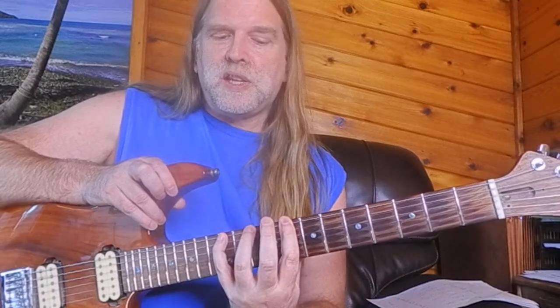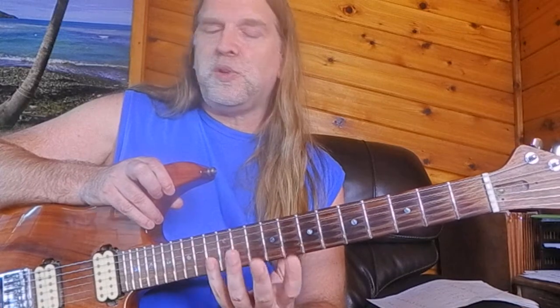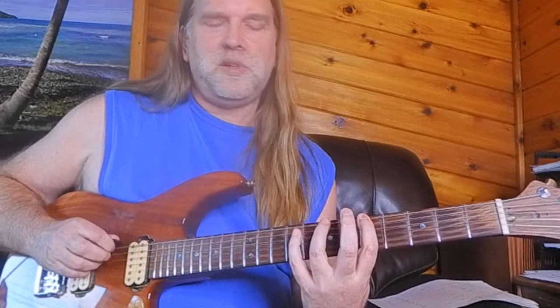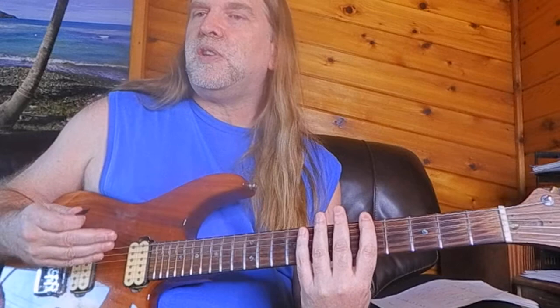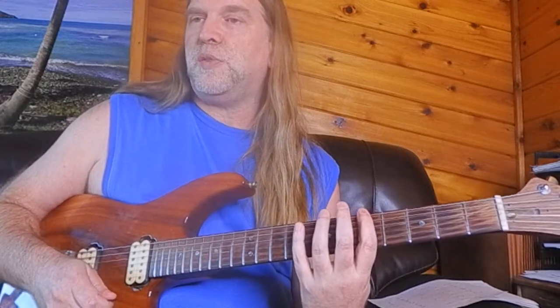If you got this in one key like this, this can be moved anywhere, so you can do any key. So if you need to do A major, just move the same shape, play the same fingering, and you've got an A major. That way, if you need to figure out the A major chord, you just move to A and apply the same formula that I'm going to teach you.